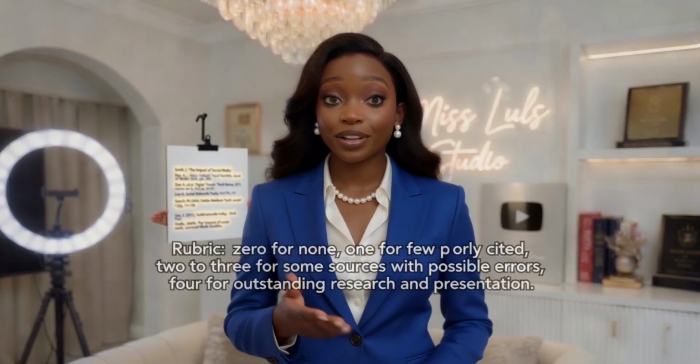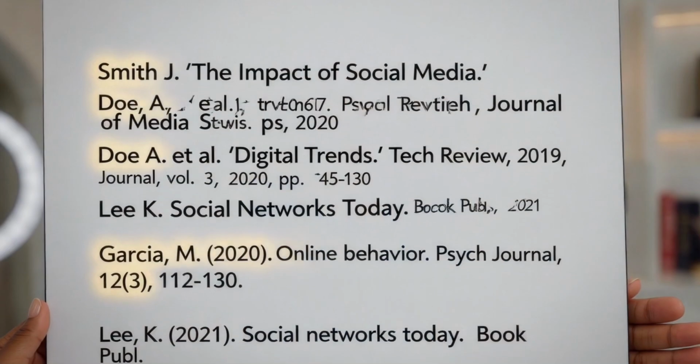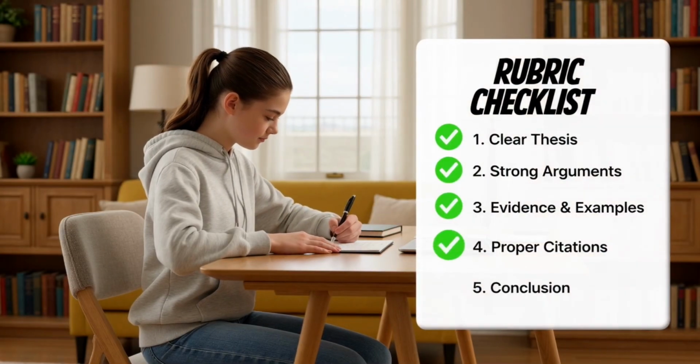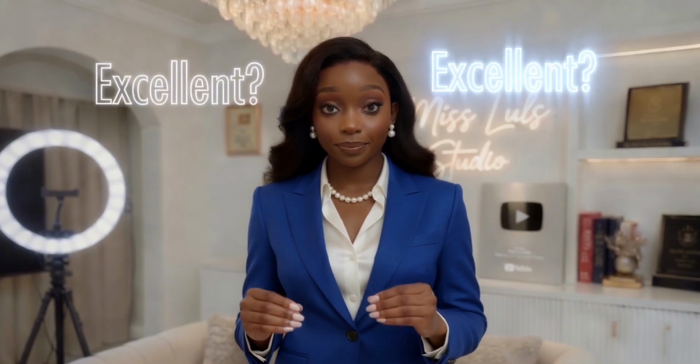Rubric: 0 for none, 1 for few poorly cited, 2 to 3 for some sources with possible errors, 4 for outstanding research and presentation. Here is an example evolving from messy to perfect. General guidance and tips for excellence. Use the rubric as your checklist. Print it or keep it open while you write. Before you finalize each section, ask yourself, does this match the excellent column?